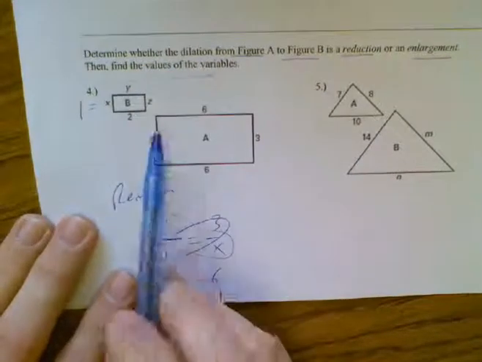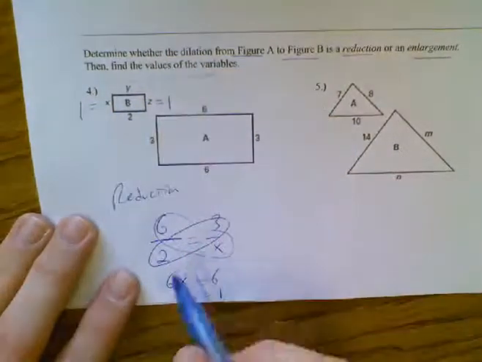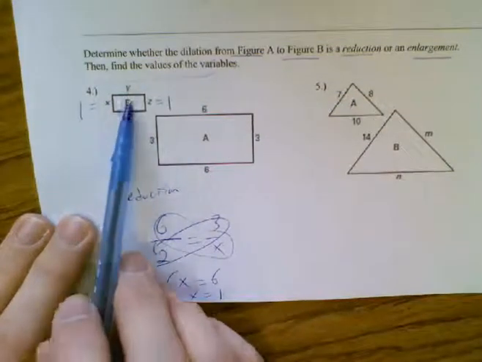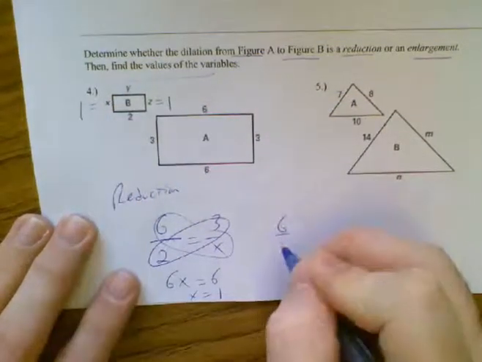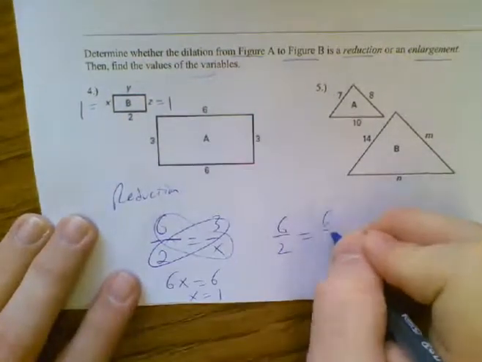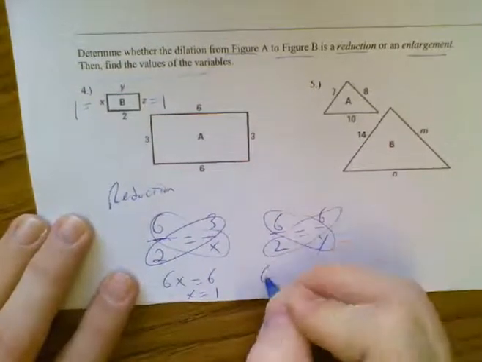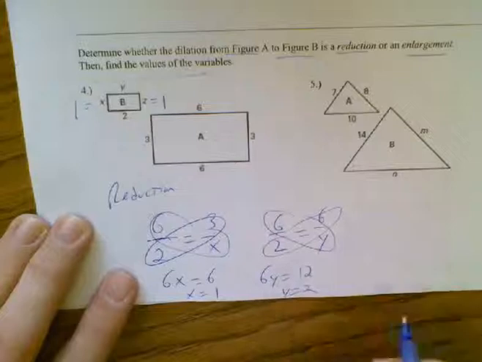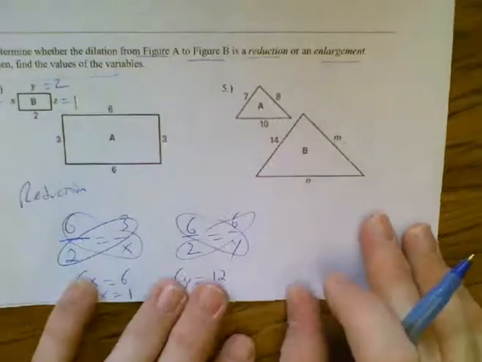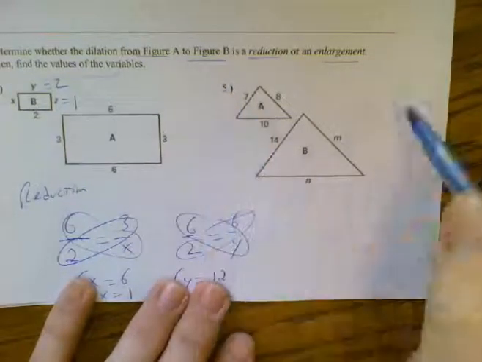And you can do the same exact thing to get z. In fact, it's a rectangle, so those opposite sides are going to be the same, so that's 1. And actually, you can sort of cheat and get that y value the same way. But just for the fun of it, let's set up another proportion to solve for y. So 6 over 2, 6 goes with 2 as 6 goes with y. And here it's even more obvious that the y has to be 2. But again, you can always cross multiply if you're ever not sure, and you'll get the right answer every time. All right, let's do number 5. We're going from figure A to figure B. So this one is an enlargement.